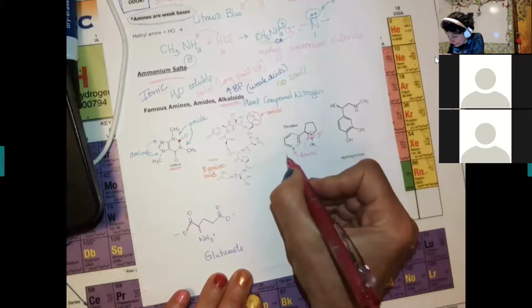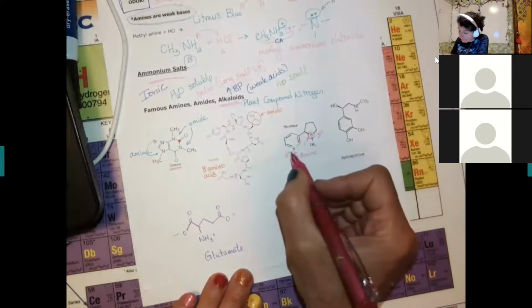So yeah, there's no hydrogen on the nitrogen. So this is a tertiary amine too. And so that double bond within the ring would make it a tertiary. This one is not because we see the hydrogen, so it can hydrogen bond. So this one over here is a secondary amine. This is a catechol. So these are phenols or a catechol.